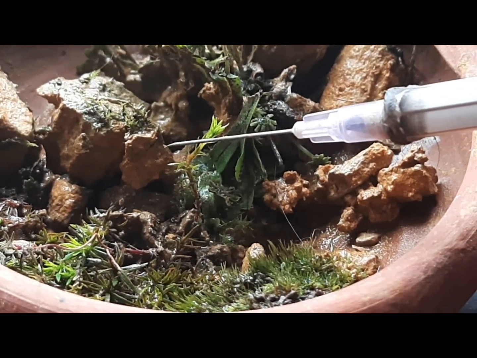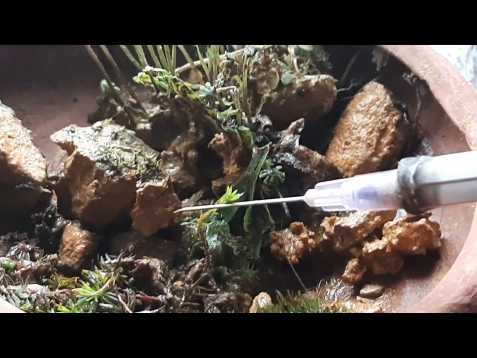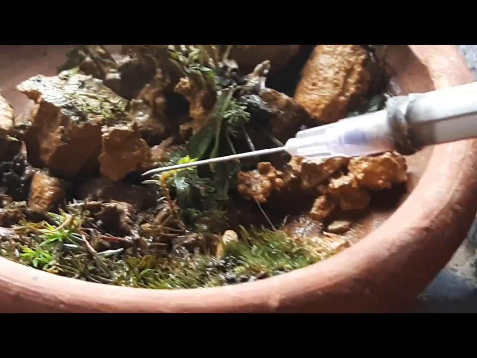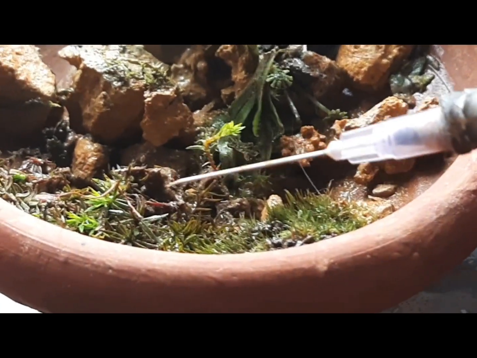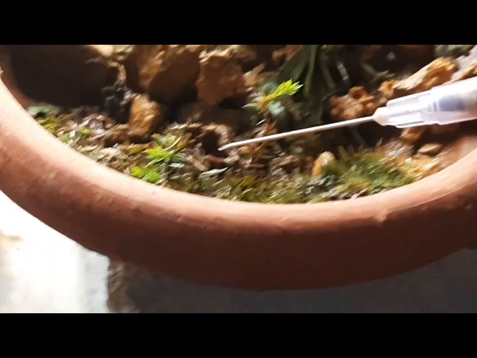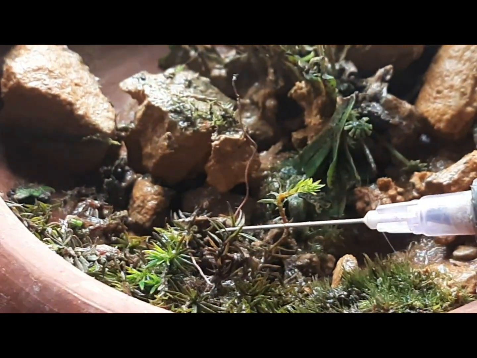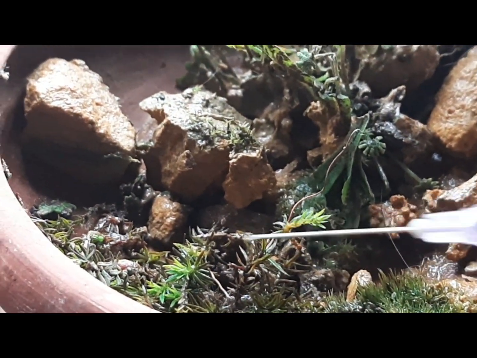It may be Funaria also. When I was collecting this, I saw the capsule, but now I think it is damaged. But we can show you the foot and seta.